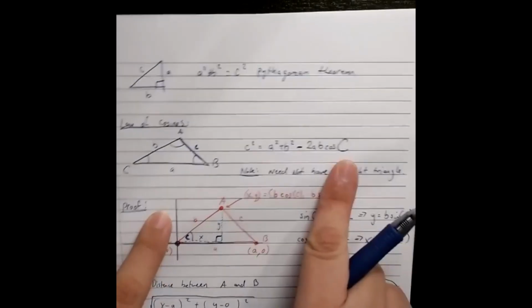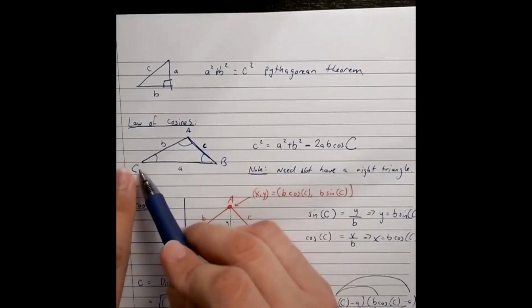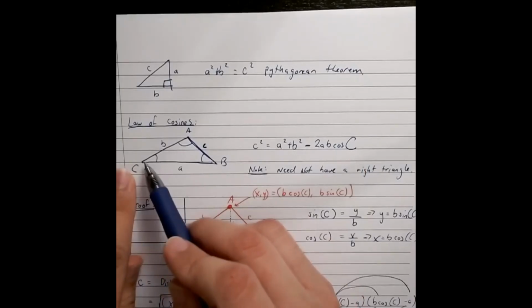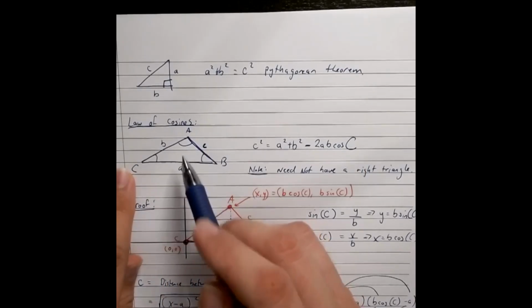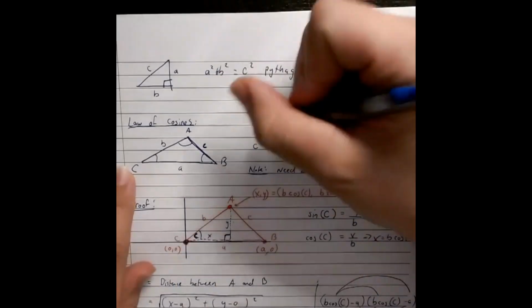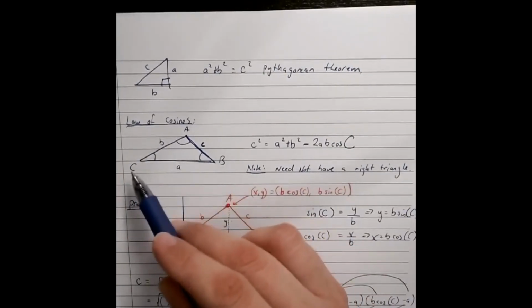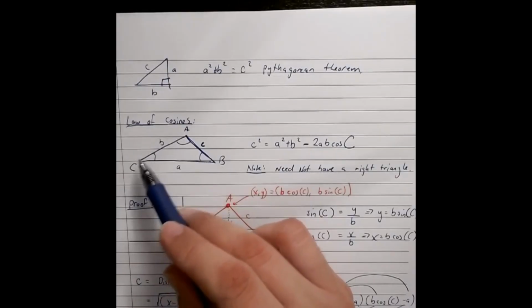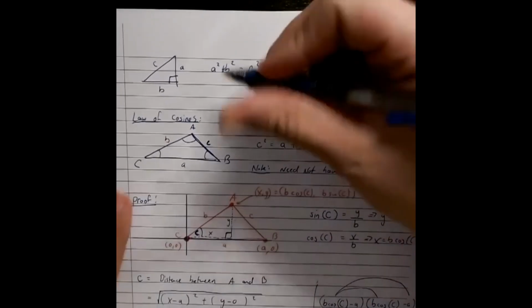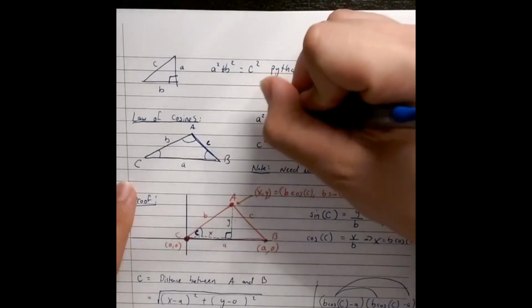Now, incidentally, here I said something about the angle C, and that tells us something about the side length c. You can do other forms of the law of cosines. Here we could just rotate around and say, instead of calling this C, let's call this an A, or let's call this one B. And if you rotate around, you get other versions of the same thing.